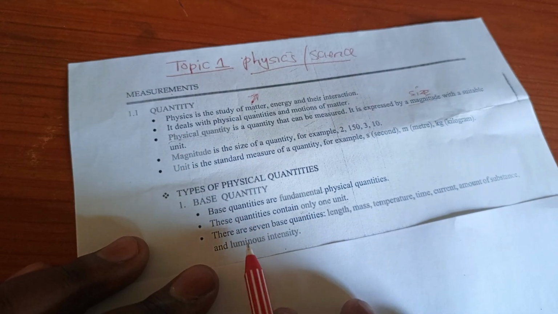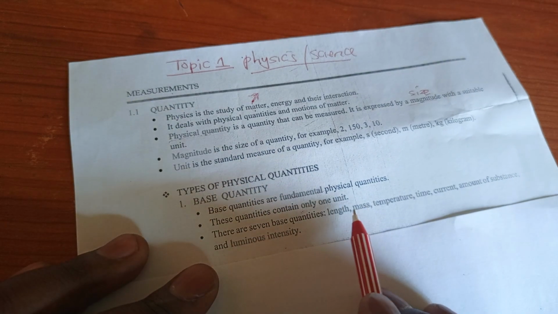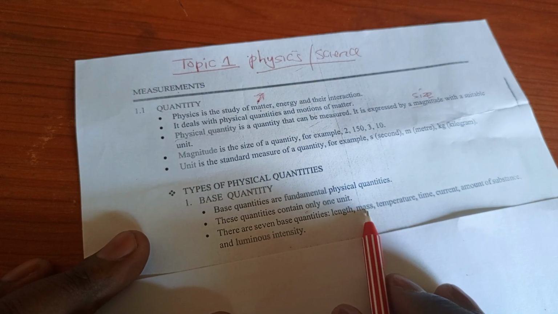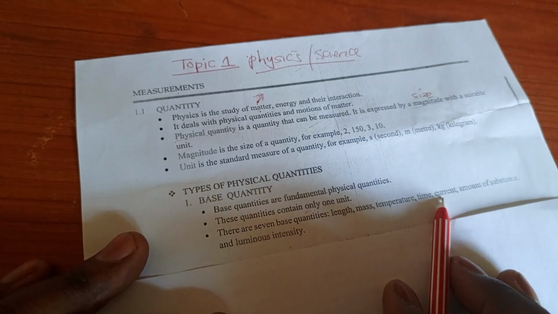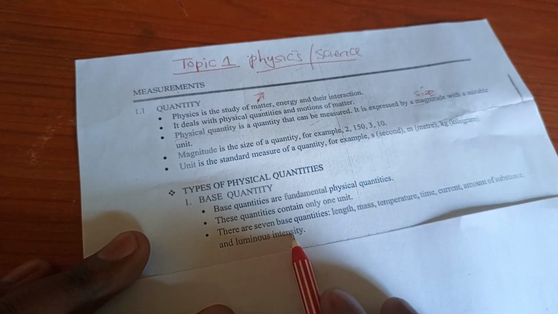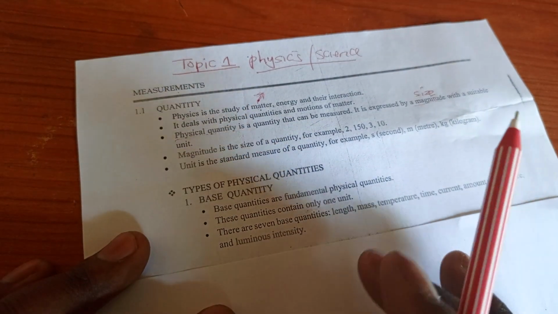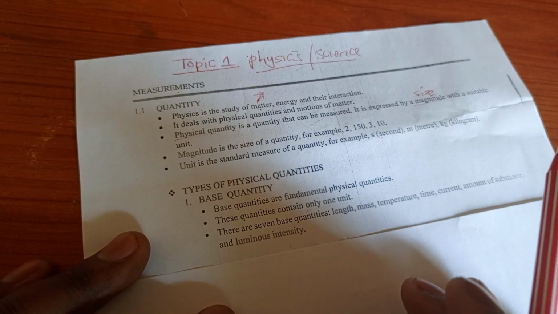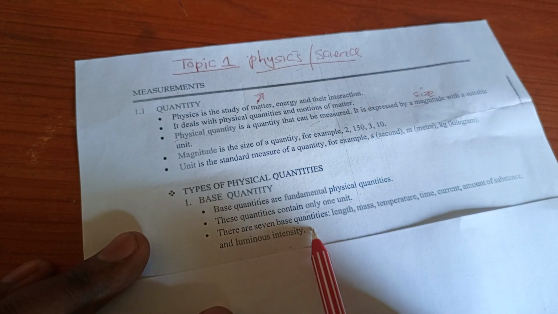There are 7 base quantities that you're supposed to know as a student. Number one is length, mass, temperature, time, current, amount of substance, and luminous intensity. So these are the base quantities. Sometimes they can ask you which of the following is a base quantity. So you're supposed to be able to identify these 7 base quantities.